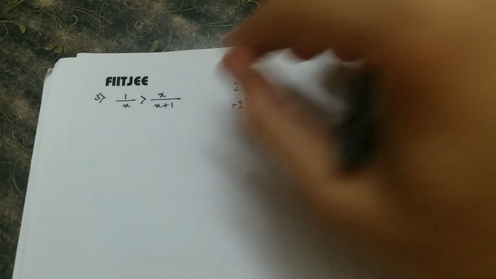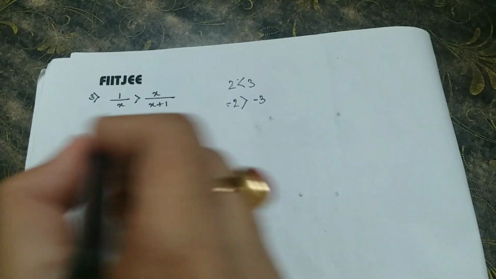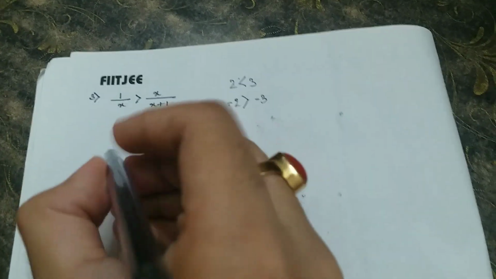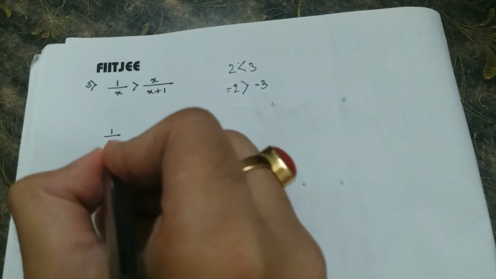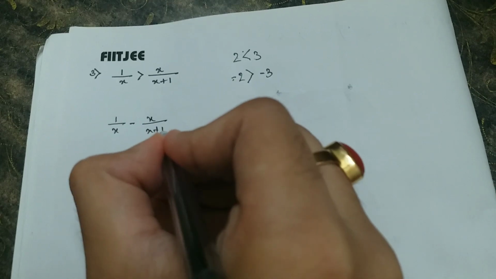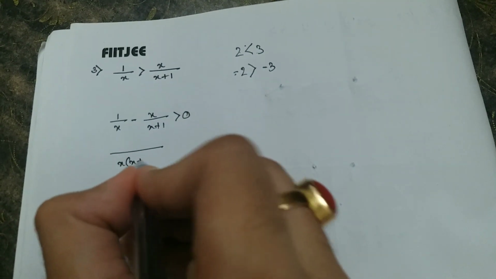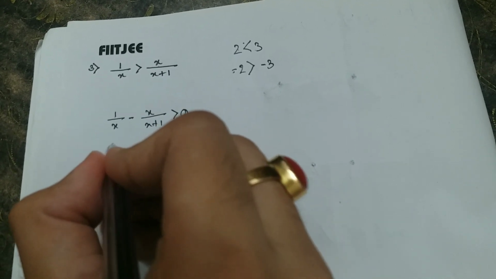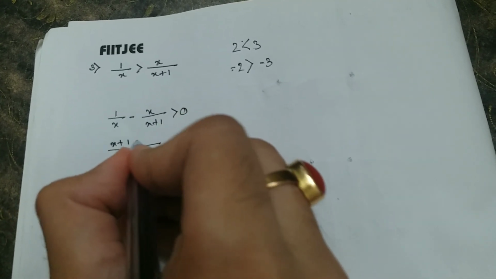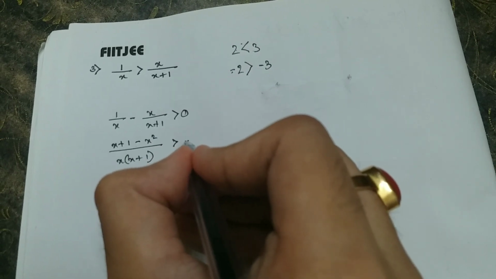So how to express it in the form of a wavy curve problem? Just subtract it. 1 by x minus x by x plus 1 is greater than 0. x into x plus 1, and here it will be x plus 1 minus x square is greater than 0.